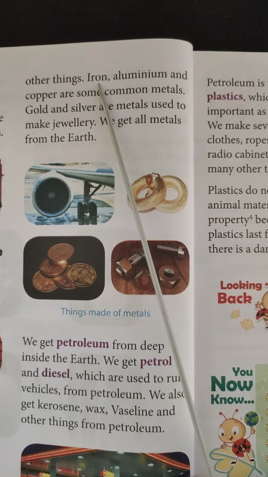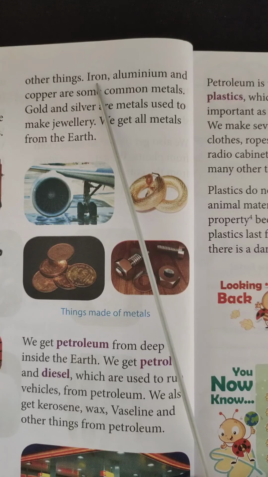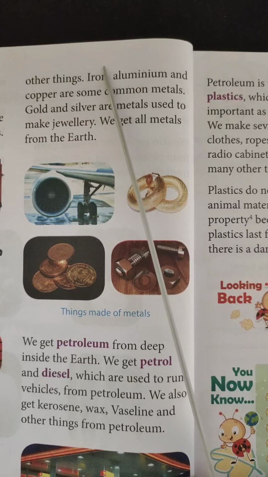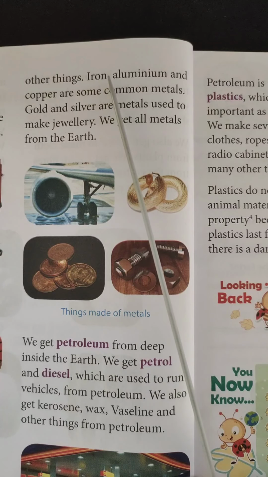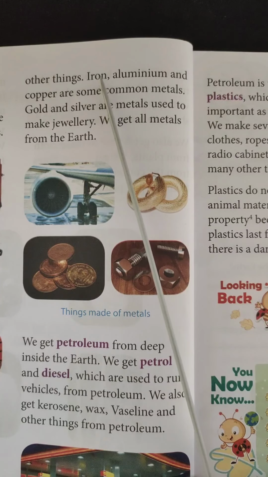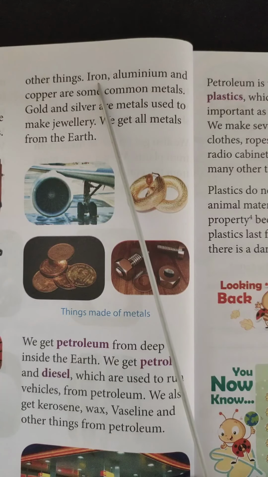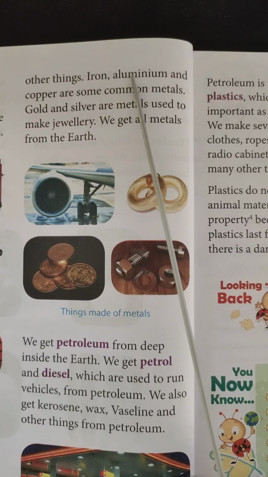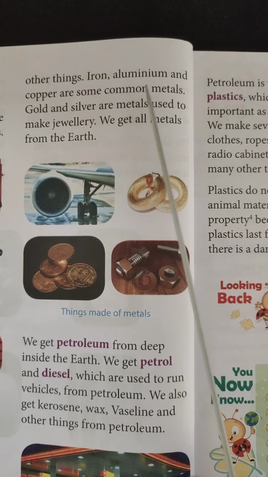Iron, you may be knowing, iron rods we use. Even iron pipes are used. Even for construction purposes we use steel rods. Steel rod is nothing but iron mixed with carbon. So that is called steel rods. Iron, aluminum and copper, these are some common metals.